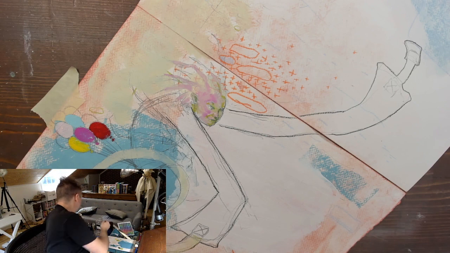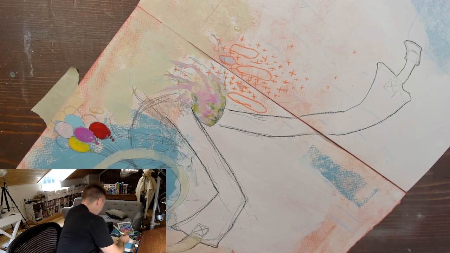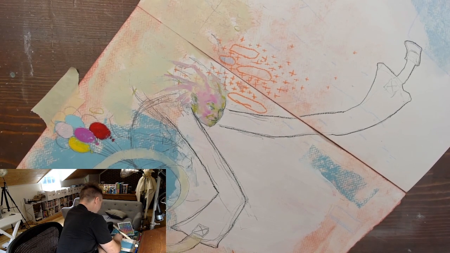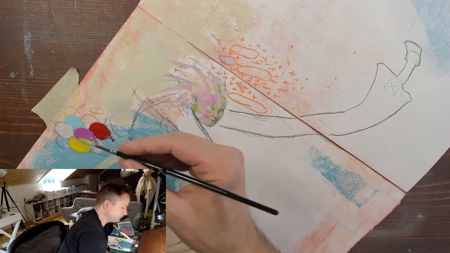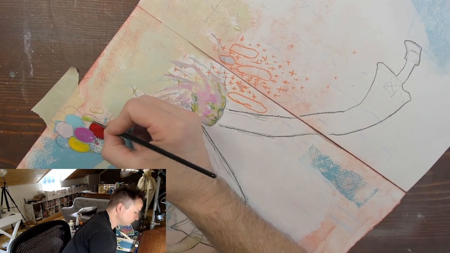I need some more fun colors, so I'm gonna do a green, I think, here. Let's see. Yeah, that light blue and yellow will work really good as a green. There we go. Yeah, that's a real nice green.